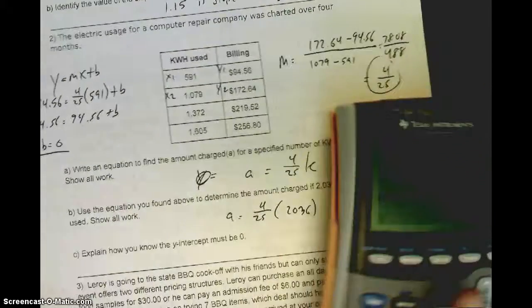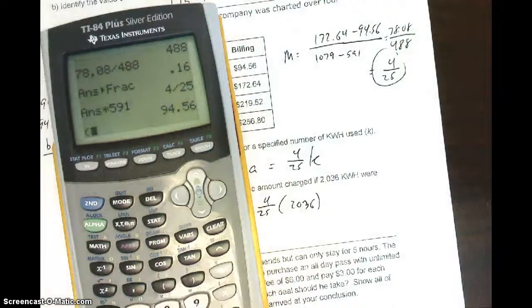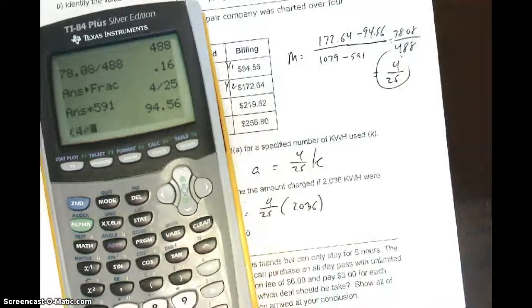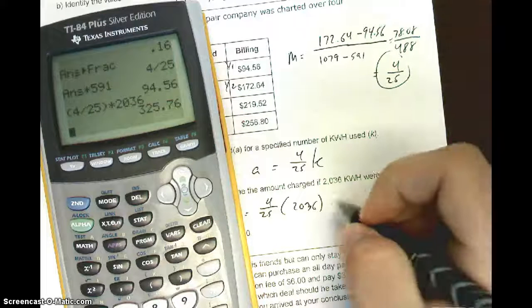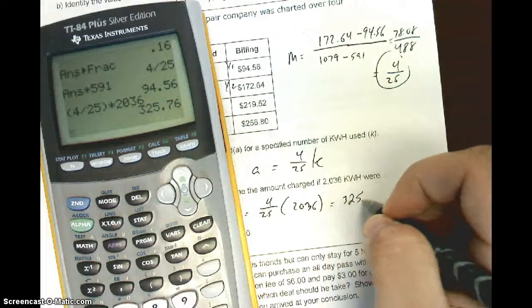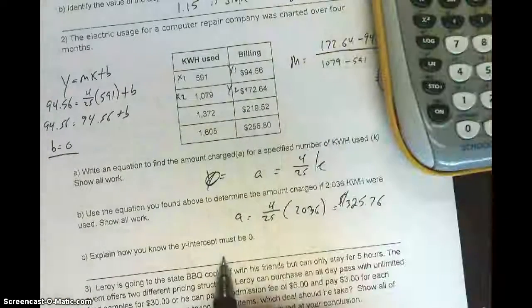Come back to here. Show us you can actually see it. Parentheses 4 over 25 times 2036. We get $325.76. Explain how you know the y-intercept must be 0.